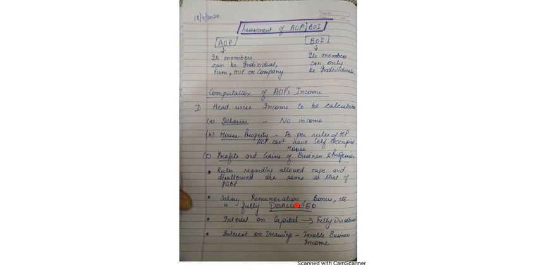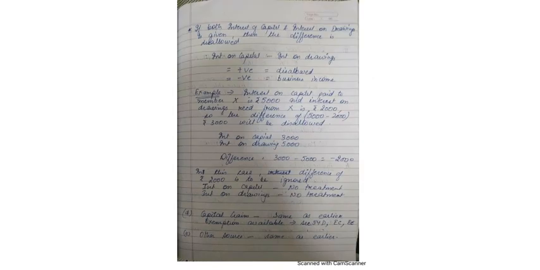And sometimes an AOP charges interest on drawings as well. So this will be called AOP's business income. It will be recorded on the credit side of the profit and loss account, and AOP will pay tax on this income. And if in the question both interest on capital and interest on drawings are given, we will find the difference of these two items.